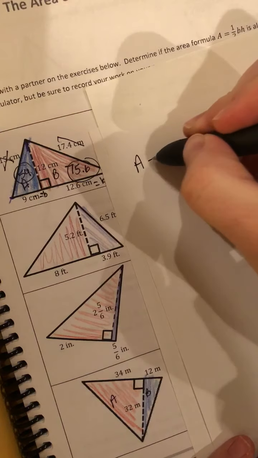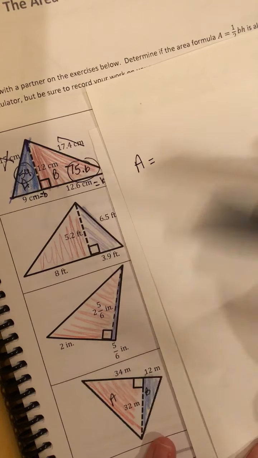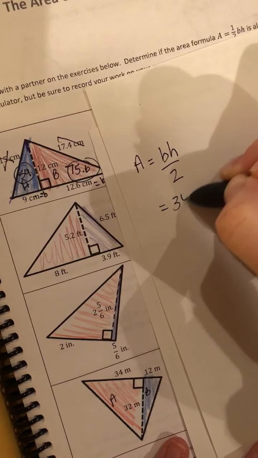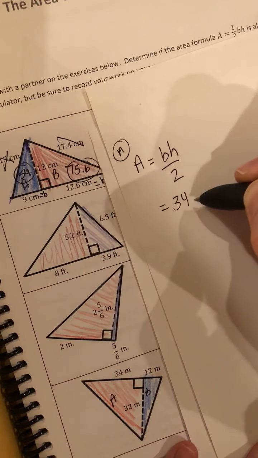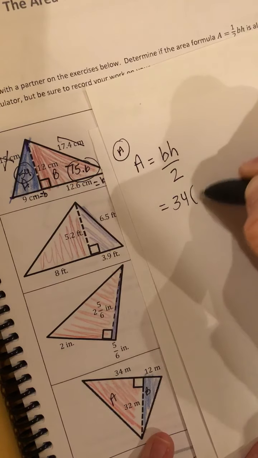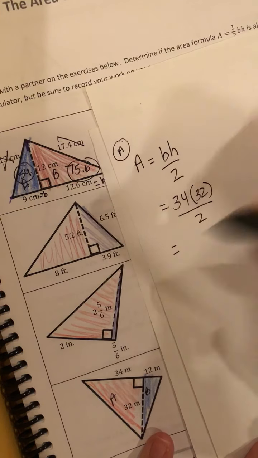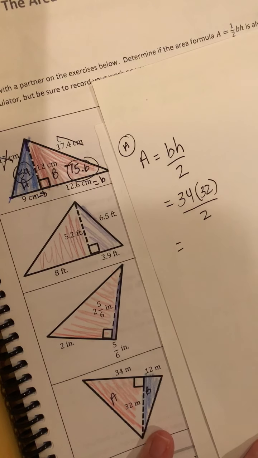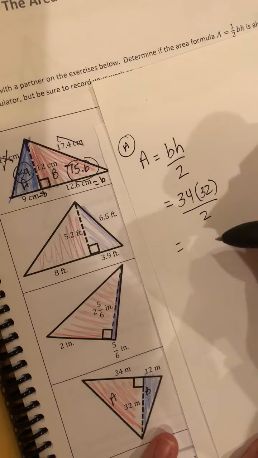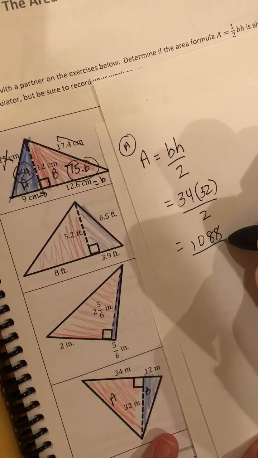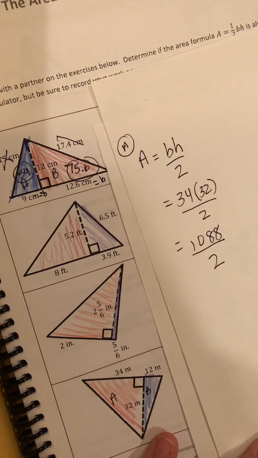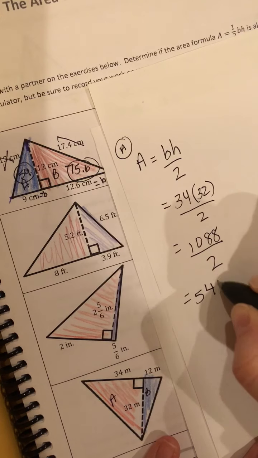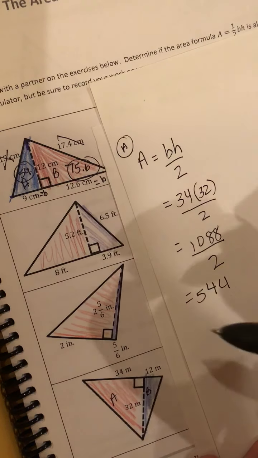So triangle A. The base is 34, and since I'm in whole numbers, I'm going to use BH divided by 2. 34 times the height, 32, divided by 2, equals, calculator, my best friend right now, 34 times 32 is 1,088, divided by 2, it's 544. So that's 544.